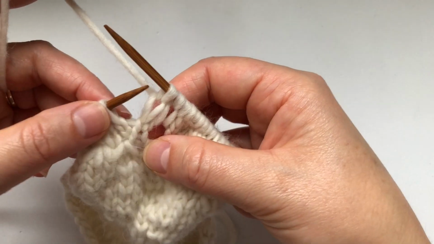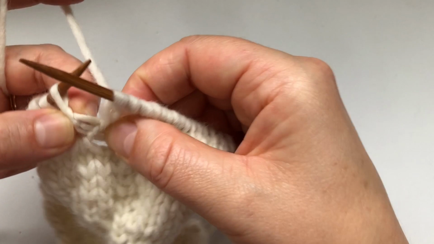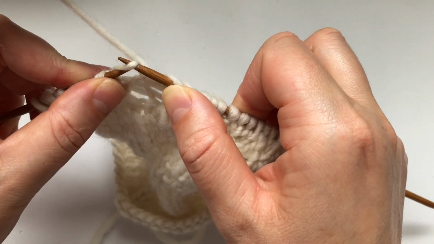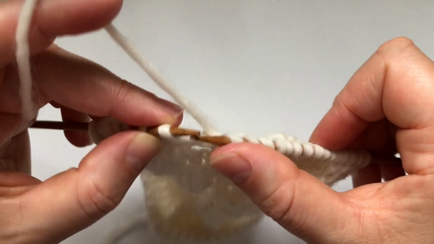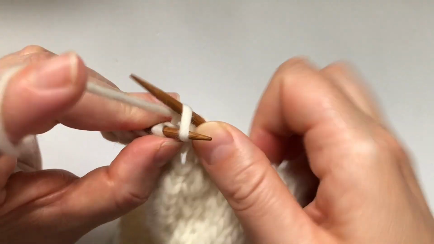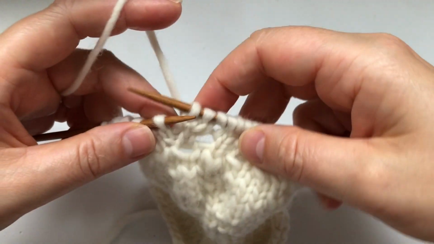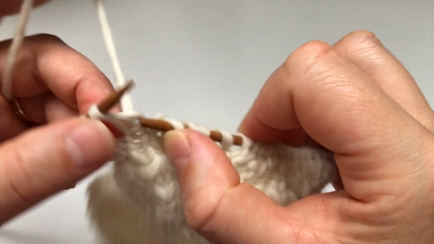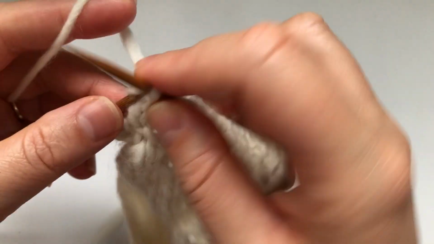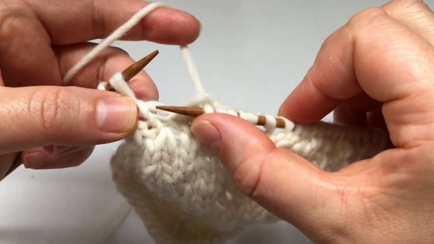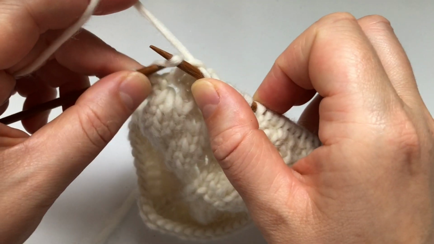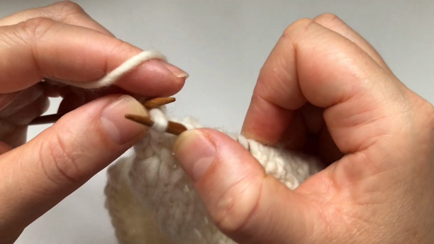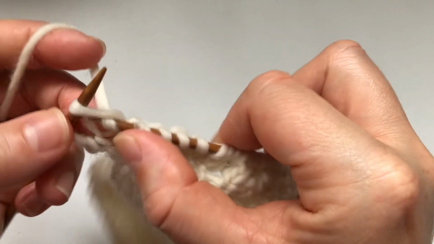And now we're ready to make one left, and I'm going to stretch my work a little bit to find that bar here. I'm going to lift that bar and bring it from back to front on my left needle, and then I'm going to go through the back leg and knit it. There we go. Let me knit a couple more, and I'm going to try that one again. Okay, I found the bar between the column of stitches. I'm going to lift it up and put it on my left needle, and I'm going to go through the back of that stitch to knit it. That is make one left.